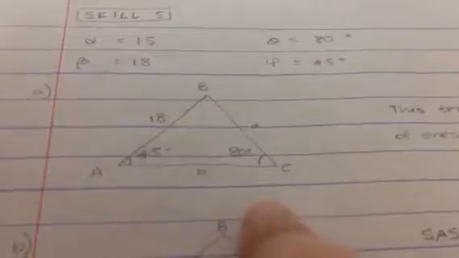Law of sines is sine of angle A over side length A is equal to sine of B over B equals sine of C over C. So I can use law of sines to solve this triangle because I have this angle and the side length across from this angle, and then I have a different angle and an unknown side length. So I can plug these into the law of sines and solve the rest of the triangle.